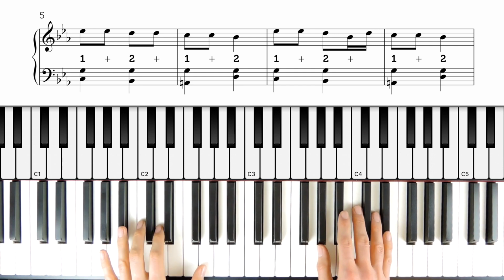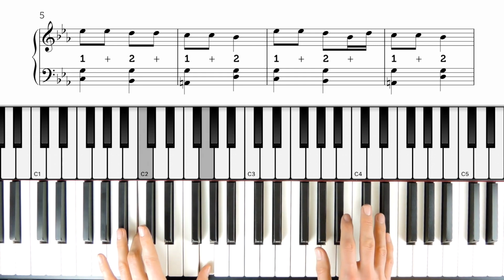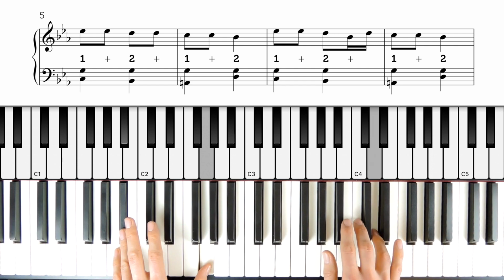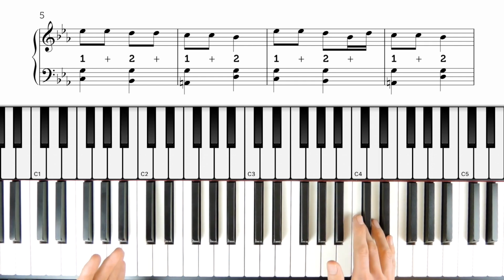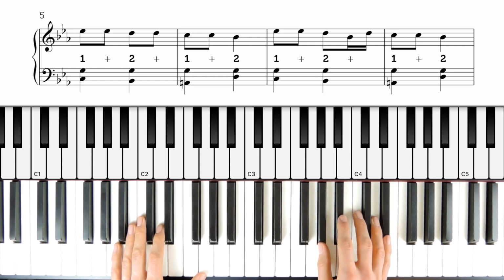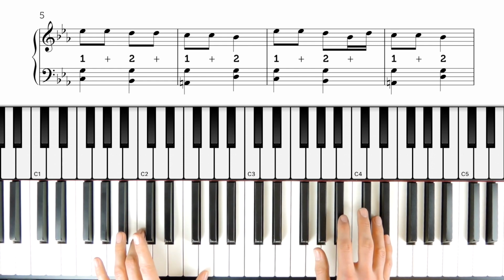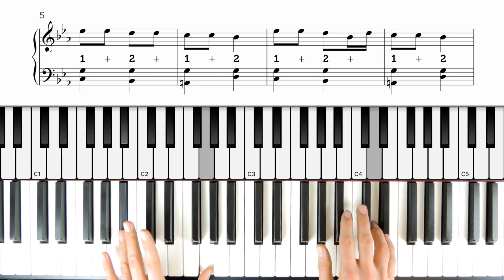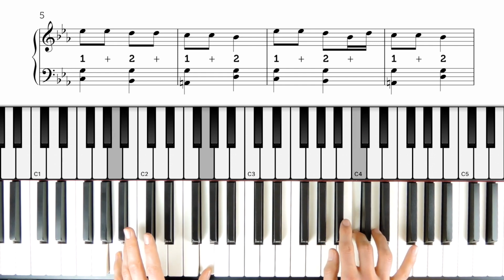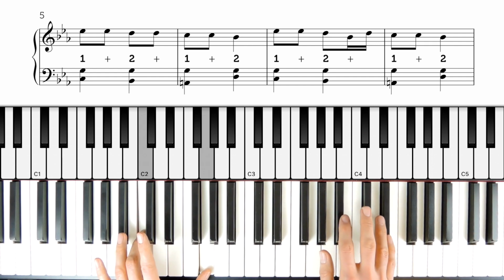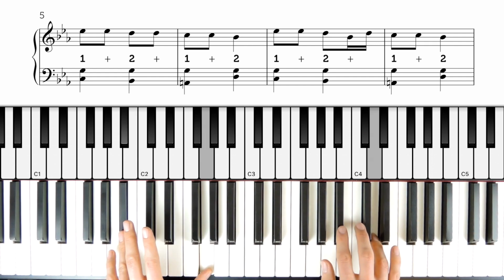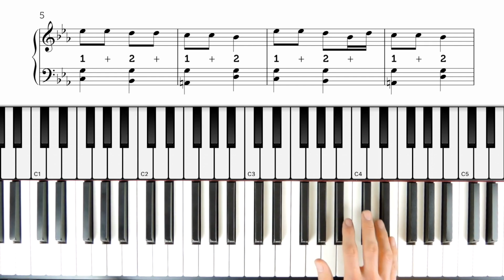So let us continue with that line. 1 and 2 and 3 and. Whoops. Sorry. I'm not used to 2 beats in a bar. That should have gone back to 1 because we're in a new bar. Let's do that again. 1 and 2 and 1 and 2. 1 and 2.